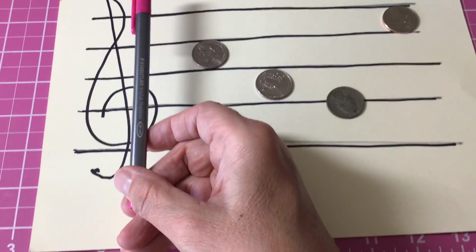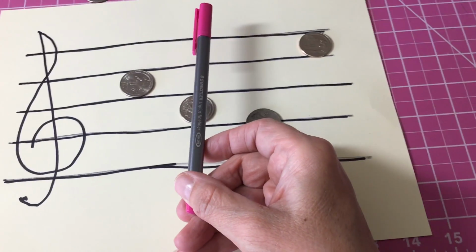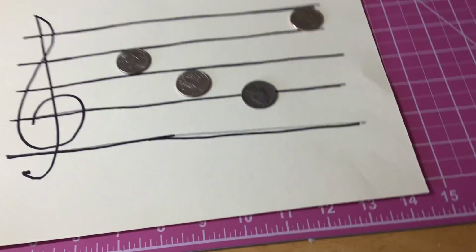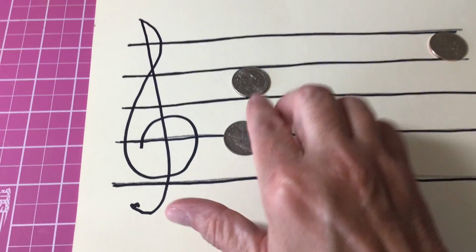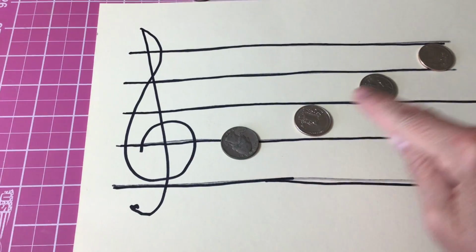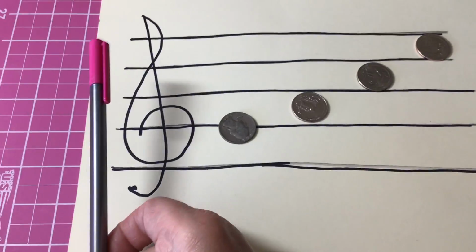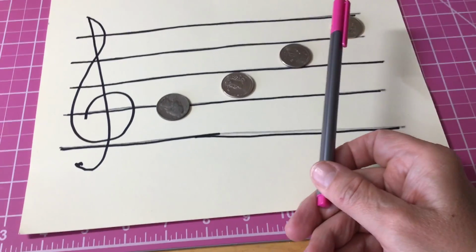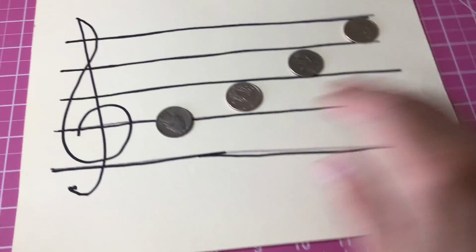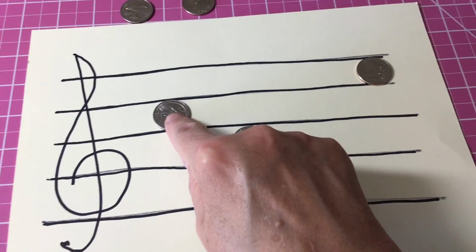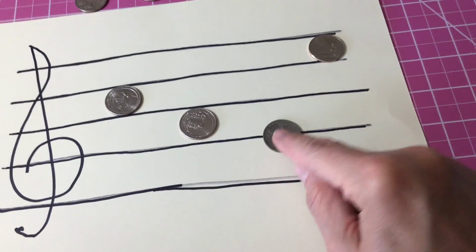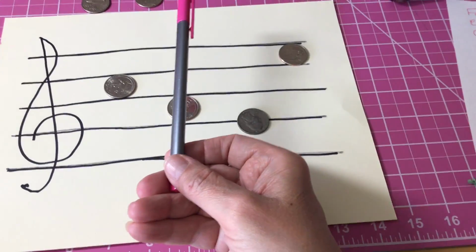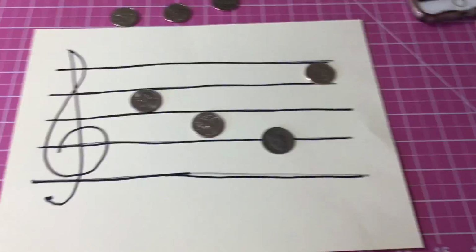What word are we spelling? C, A, G, E. I'm going to show you something that's not right. Sometimes kids think you do it from the bottom to the top. Look at what that spells. G, A, C, E. Nothing. So correct again would be C, A, G, and E. And again, you check it and you get the right answer.